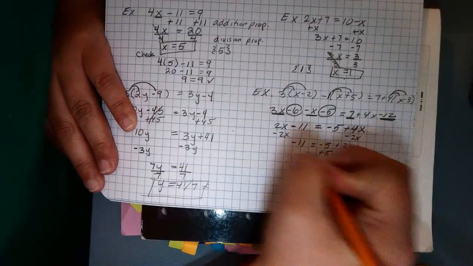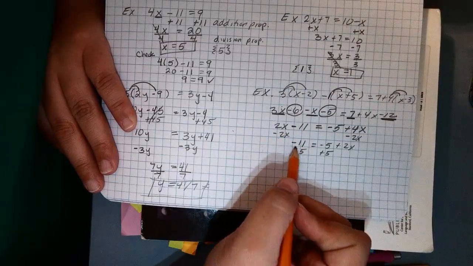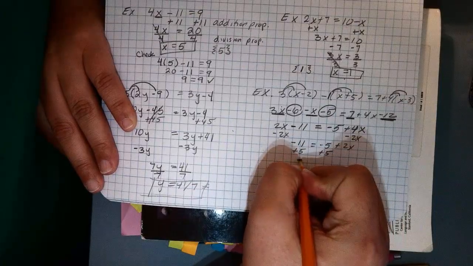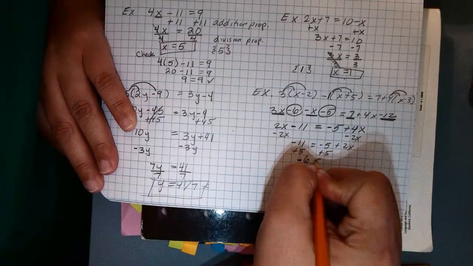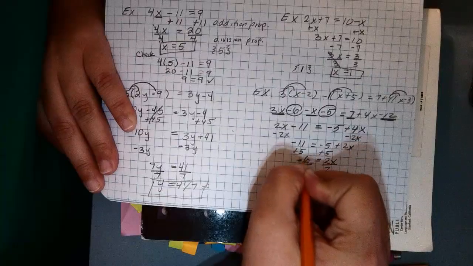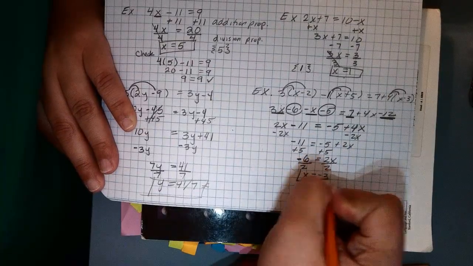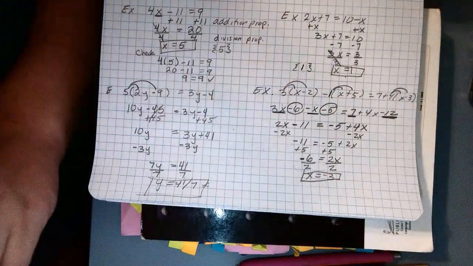Add your 5. Negative 11 plus 5 or 5 minus 11. Again, two different signs. Keep the sign of the bigger number and subtract the number. So 11 minus 5, 6. Divide by 2 to isolate x. Don't lose your negative here. X is negative 3. And again, you should plug that back in and check and make sure that it works.